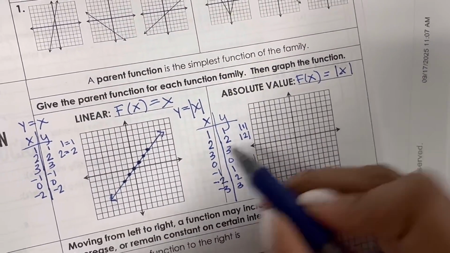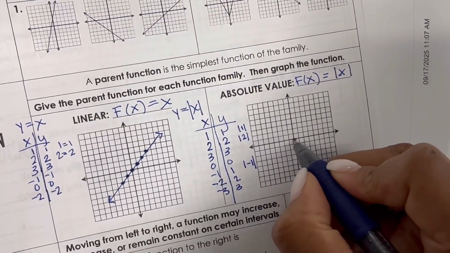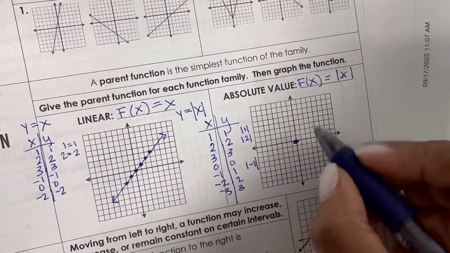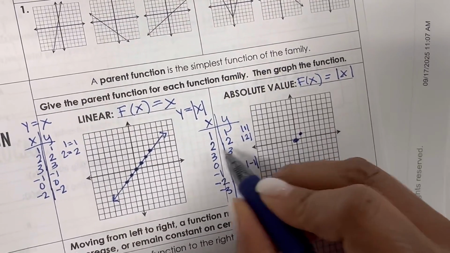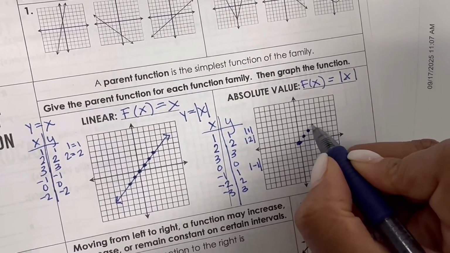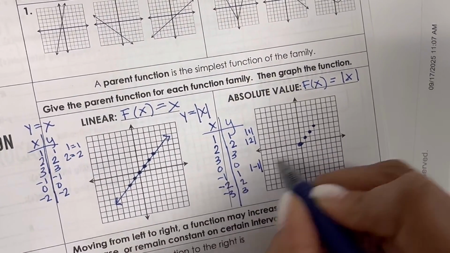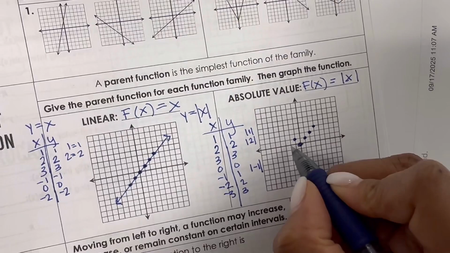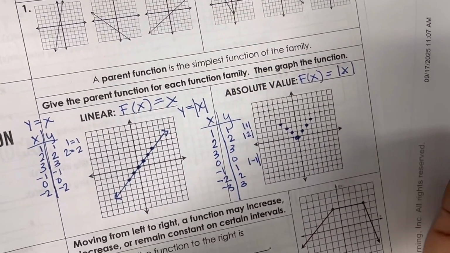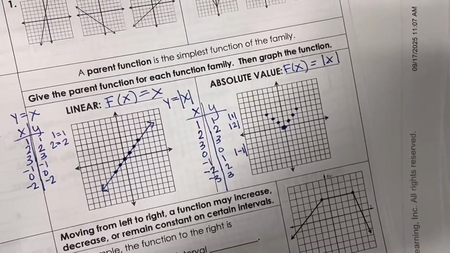So we're going to go ahead and graph it. 0, 0, that's your origin there. 1, 1, 1 up 1. 2 up 2. Looks like a line, right? 3 up 3. Negative 1 up 1. Negative 2 up 2. Negative 3 up 3. What kind of shape do you see? A V. So an absolute value makes a V.